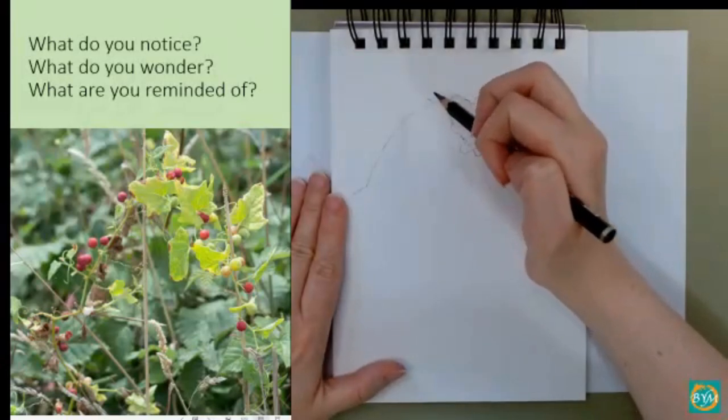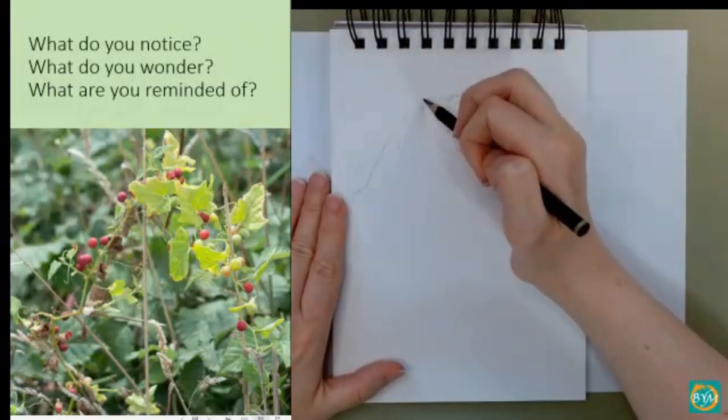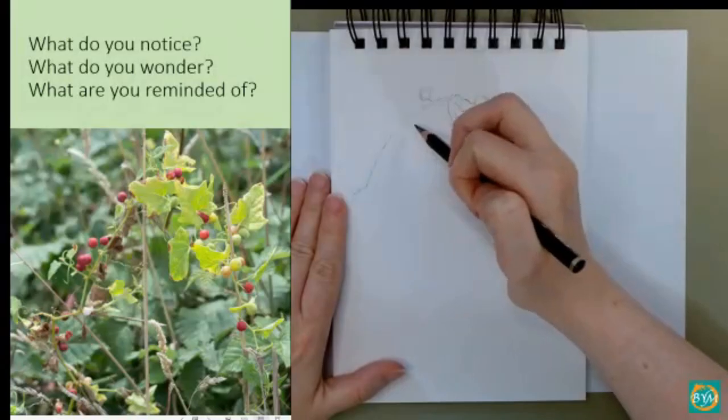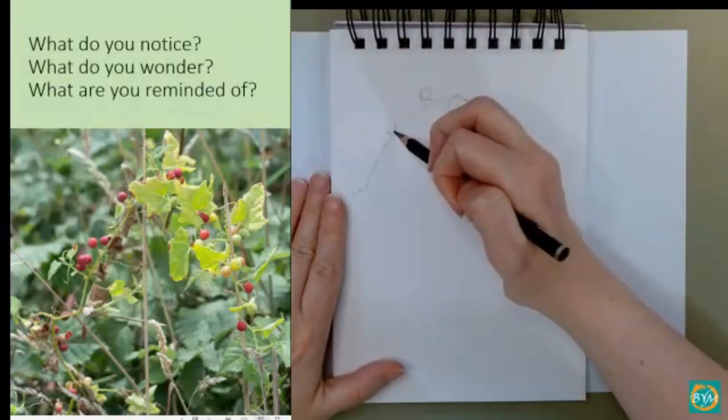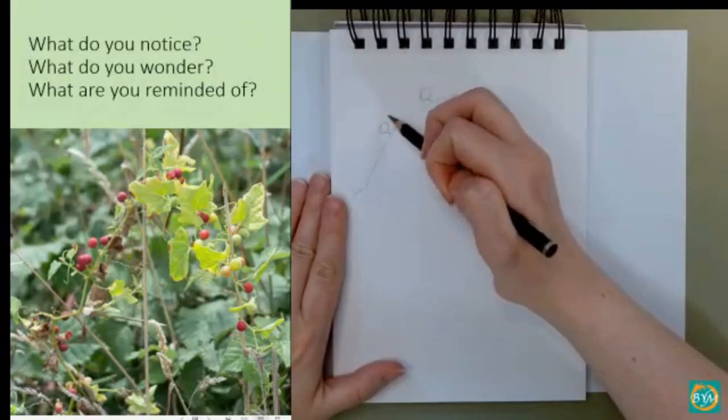So how do the berries connect to this long stem? What's this arrangement doing?